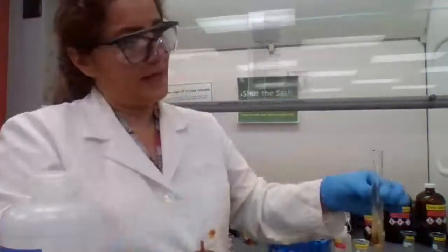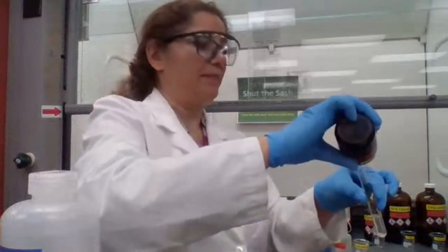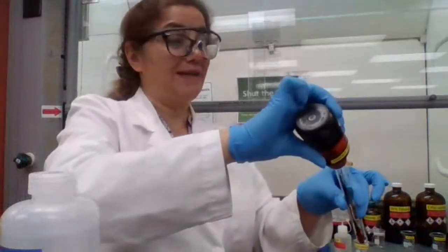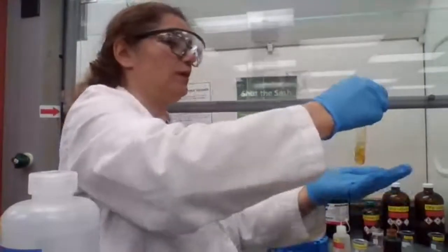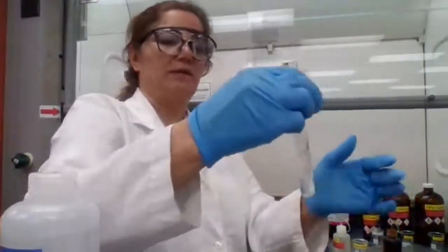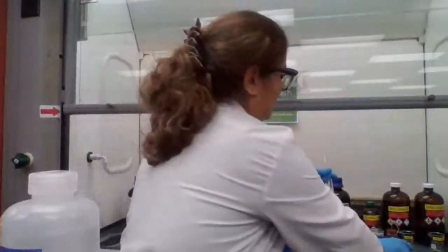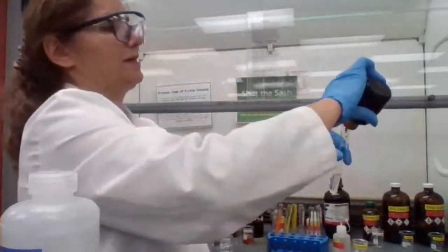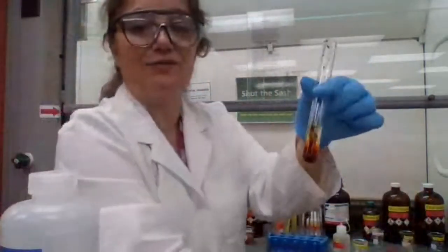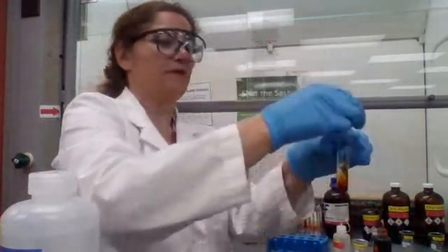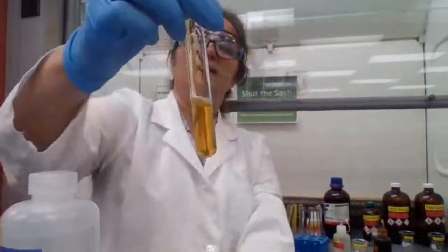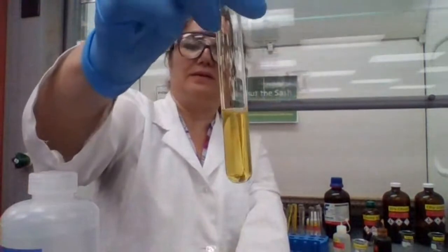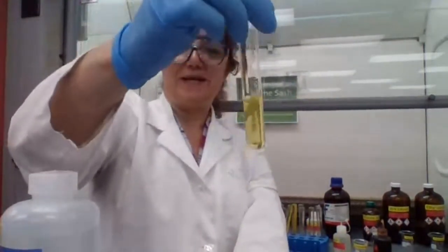Well, I know cyclohexanone is not a methyl ketone and is not going to form a precipitate. I just want to make sure that if it's an unknown, we know how it looks for negative test results. So you keep adding iodine and no precipitate forms. The color is now stable.